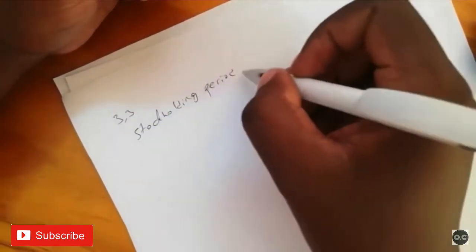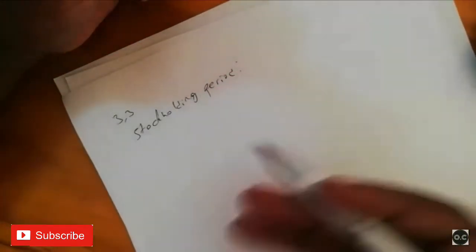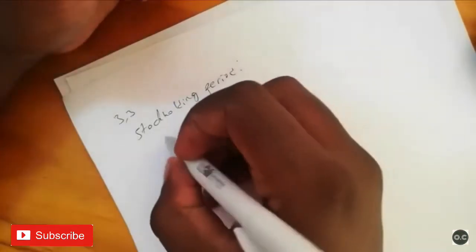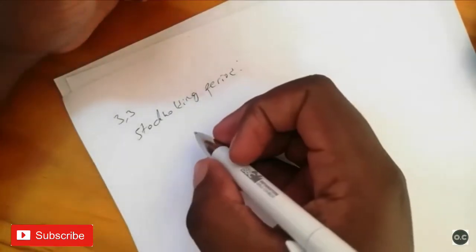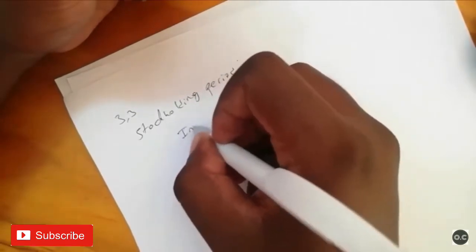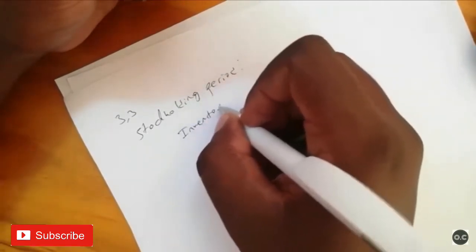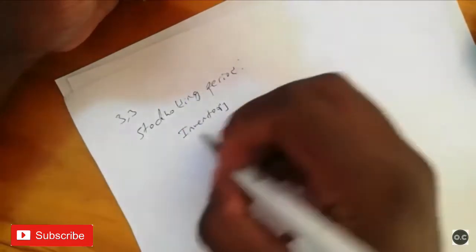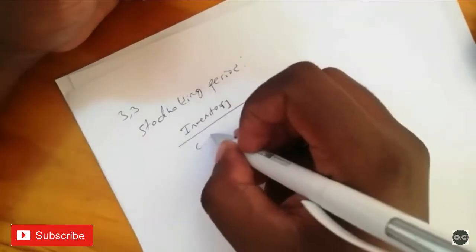I've already explained what it does and why you would calculate this. You want to know for how many days you have to hold stock before you sell it. And the key thing is the formula. The formula looks at inventory, so the value of inventory at the end of the year, closing inventory, divided by cost of sales.